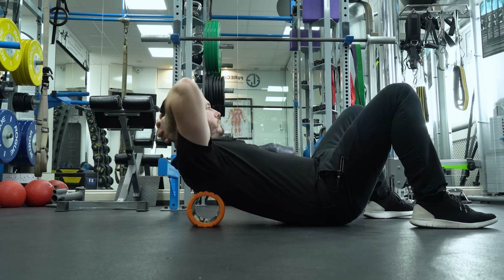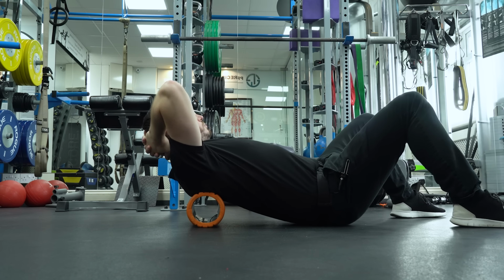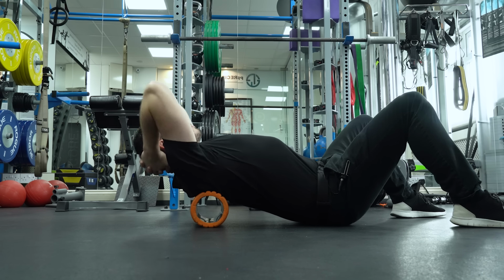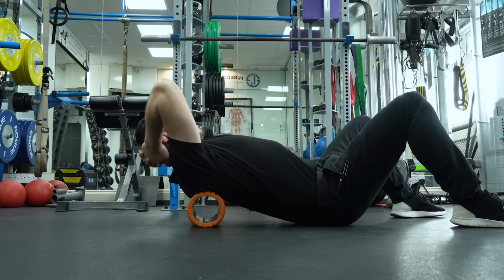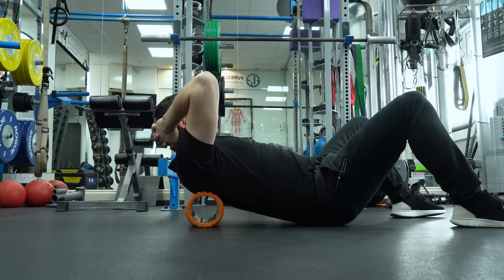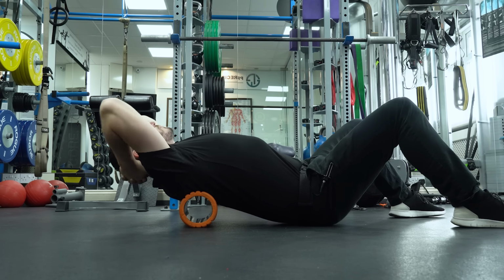Lie on top of a roller with the roller aligned across your back. Start with the roller at the level of your shoulder blades. Place your hands behind your head to support your neck, and then arch over the roller to get extension through your spine. Hold this position for a few seconds and then flex back up again.